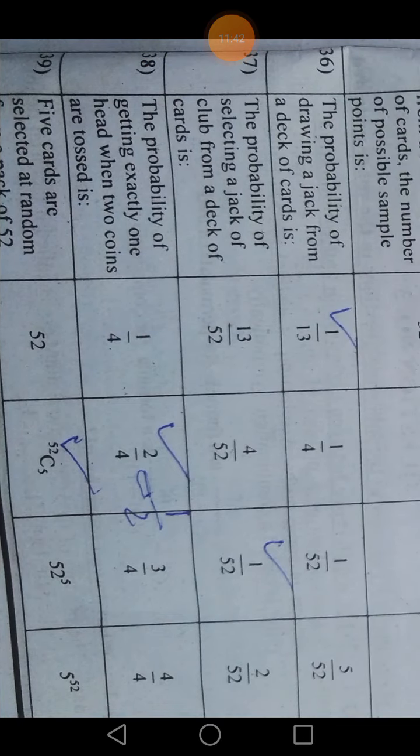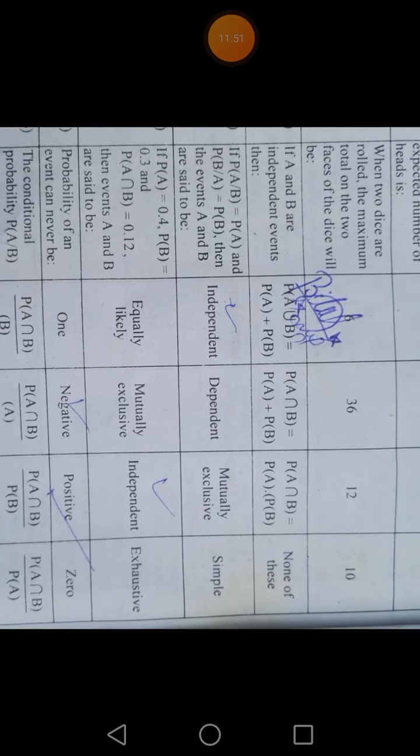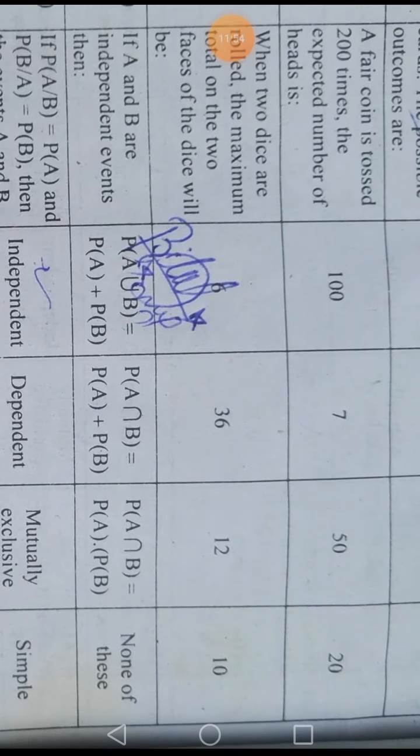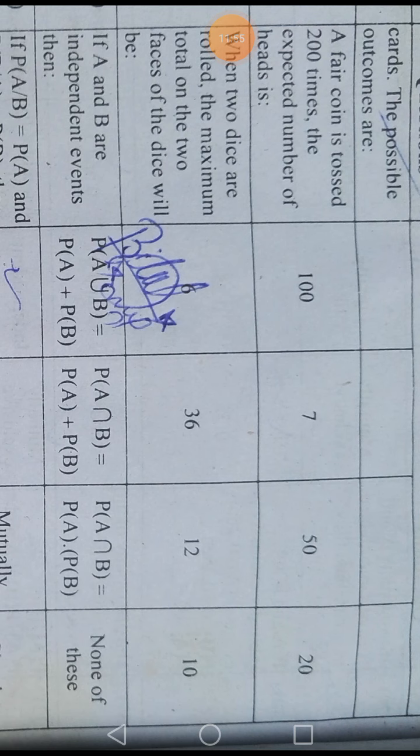If 5 cards are selected at random from the deck of 52, the number of selections is 52C5. If a fair coin is tossed 200 times, the expected number of heads is 100. When 2 dice are rolled, the maximum total on the two faces of the dice will be 12.